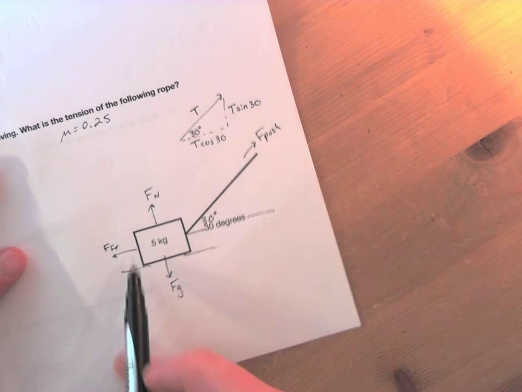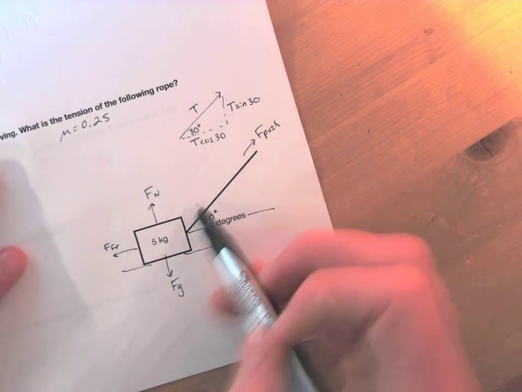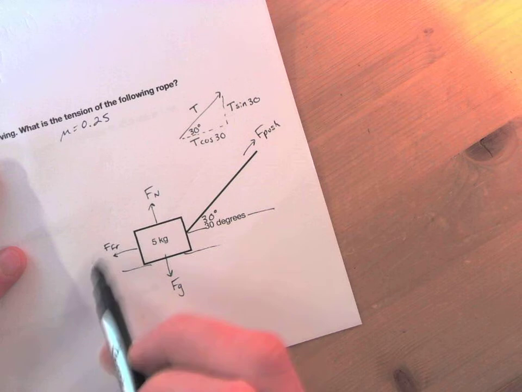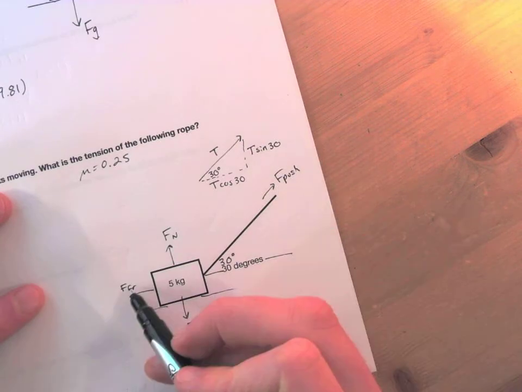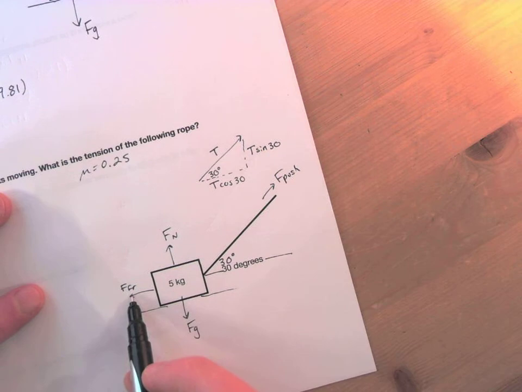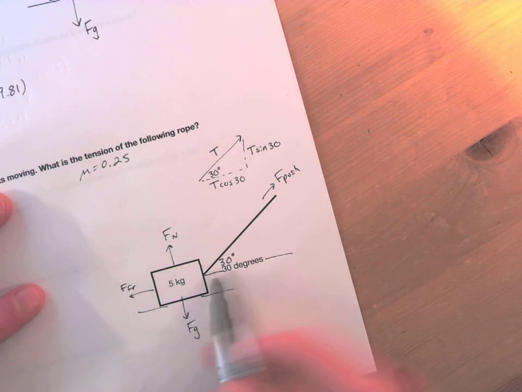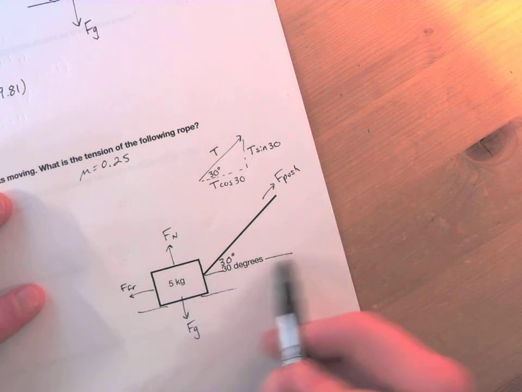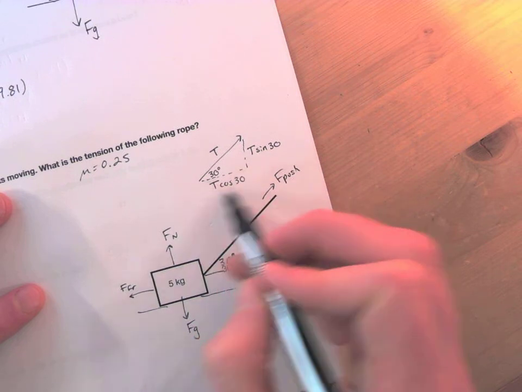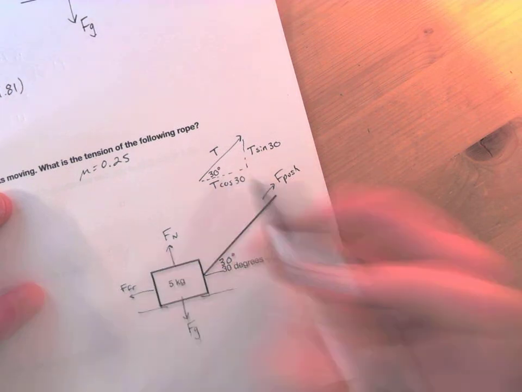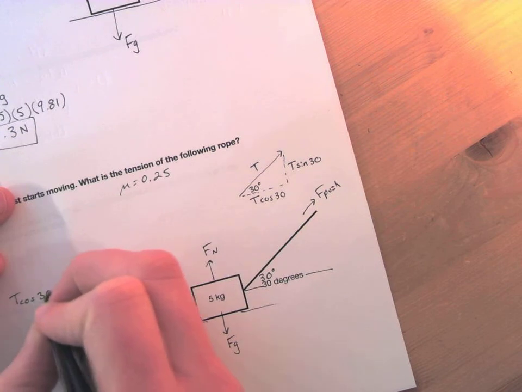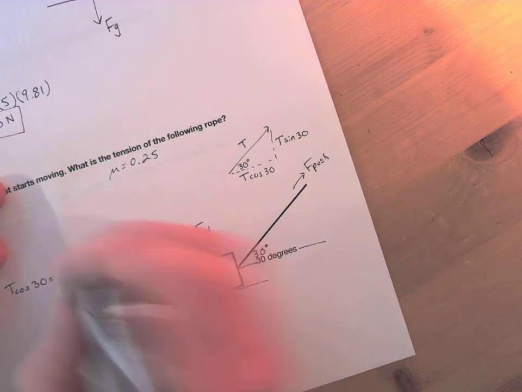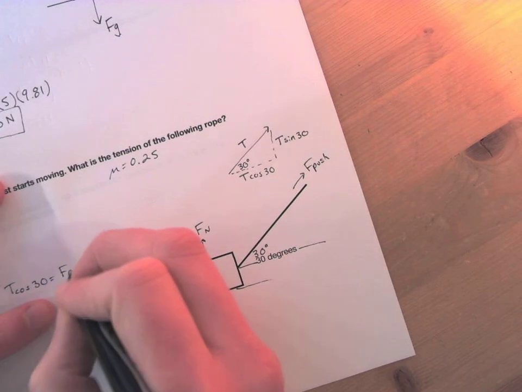So overall it's hard because your tension here is not going to be directly the same as this one. Not like the last question, because they're not directly opposite. Okay, what's directly opposite this force of friction though? It's this one here, the x component, T cos 30. Okay, so we can write T cos 30 is equal to force of friction.